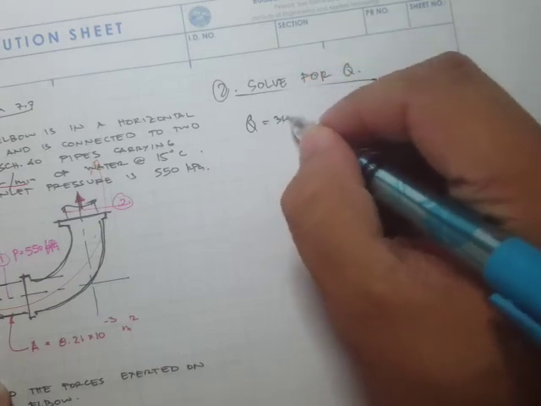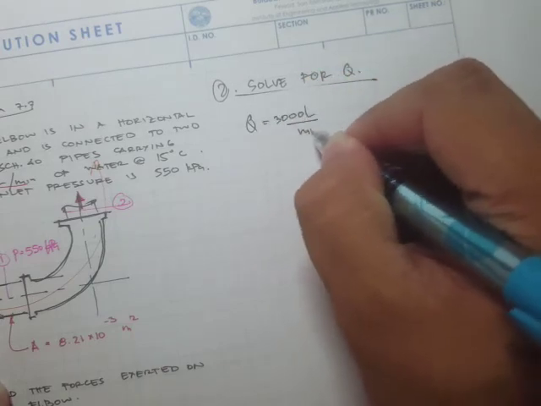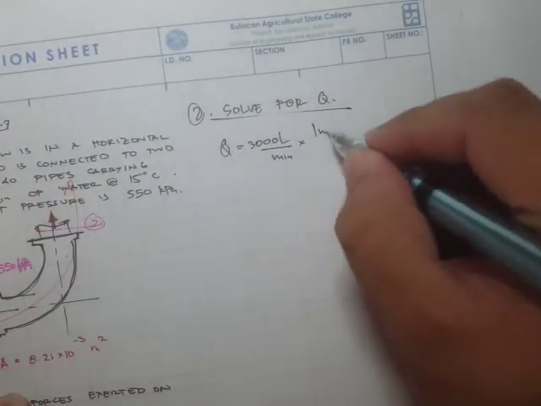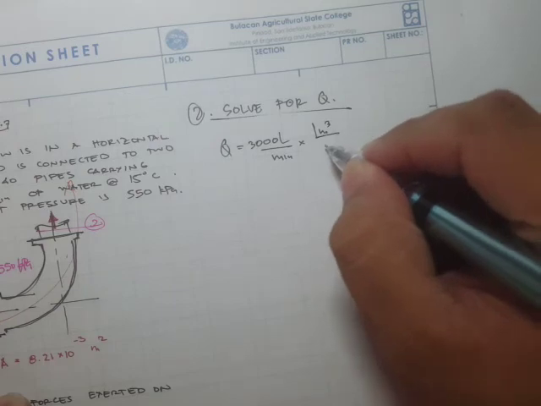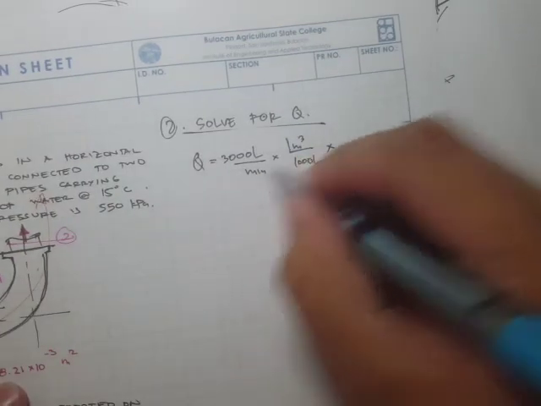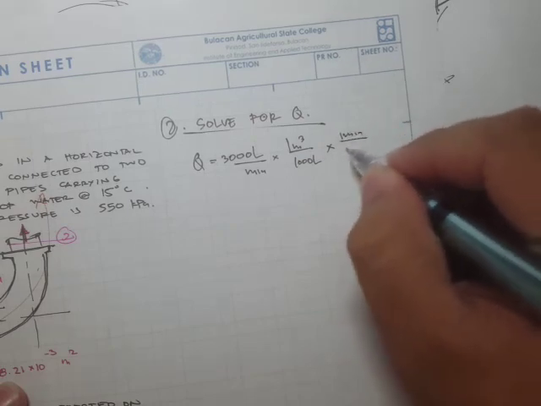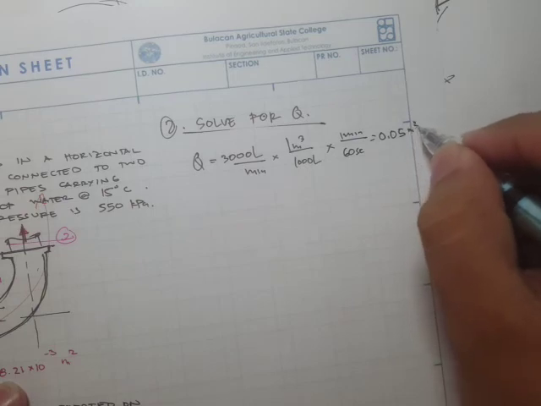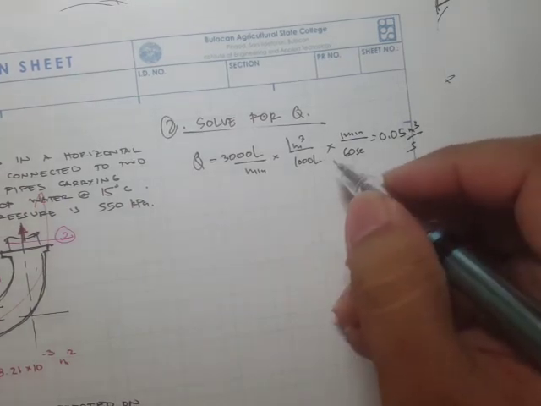So Q is equal to 3,000 liters per minute, times the conversion of 1 cubic meter per 1,000 liters, times 1 minute per 60 seconds, and we have 0.05 meter cube per second.